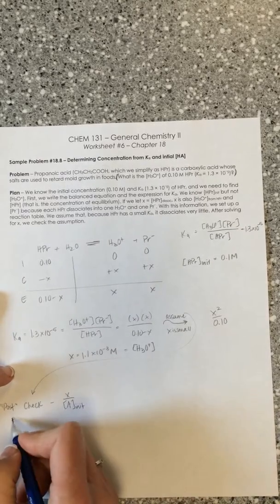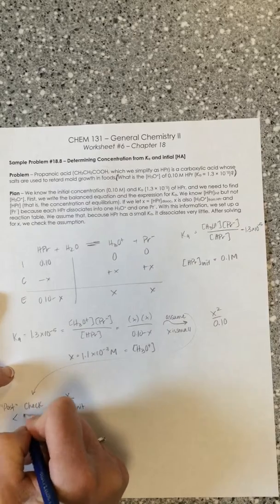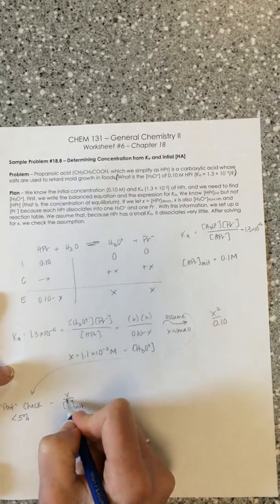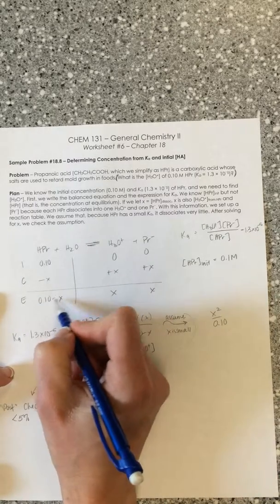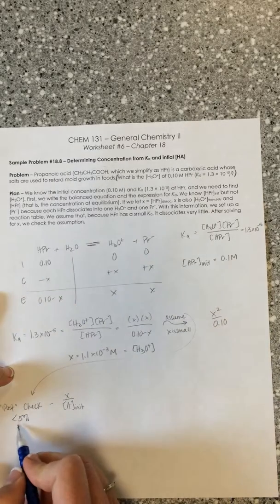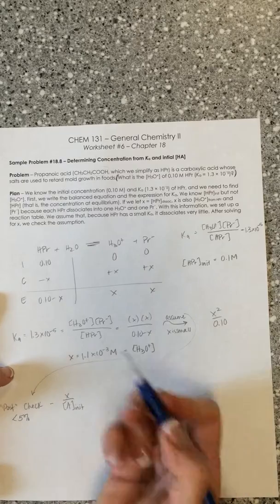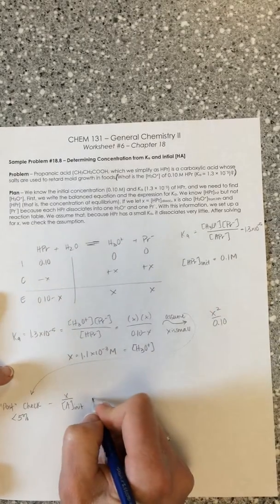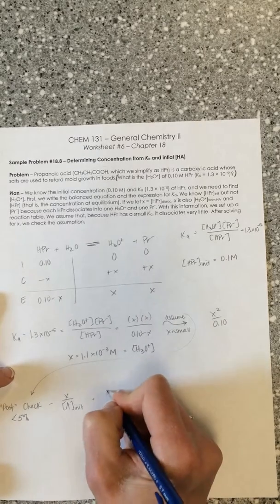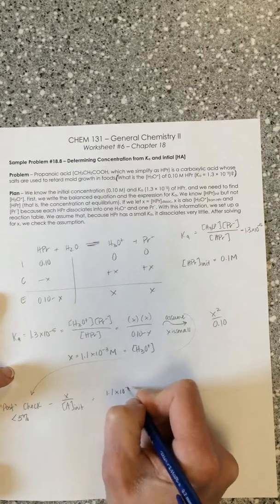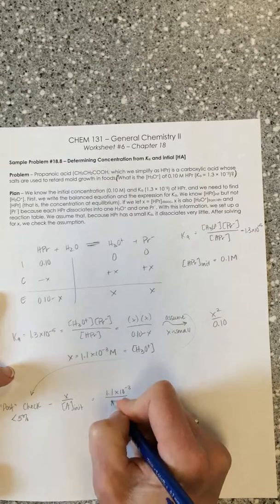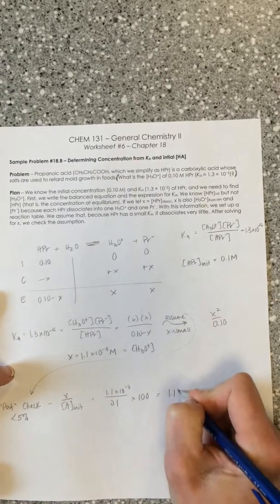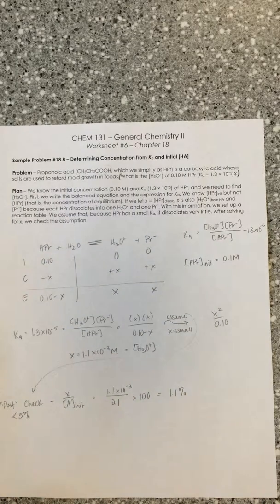We have to make sure this value is less than 5%, so that the amount we subtracted off is not more than 5% of the initial amount. In this case, it's 1.1 times 10 to the minus third over 0.1. You multiply by 100 to make it a percent, and that's 1.1%.